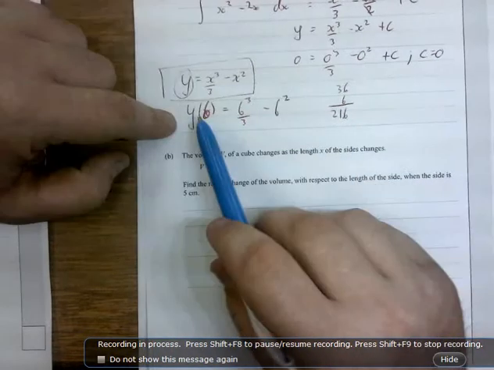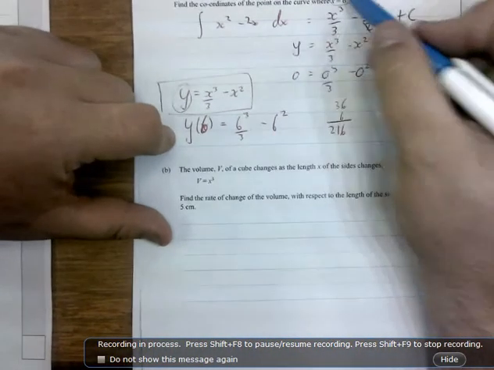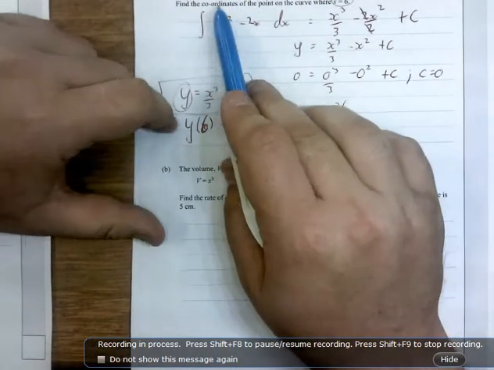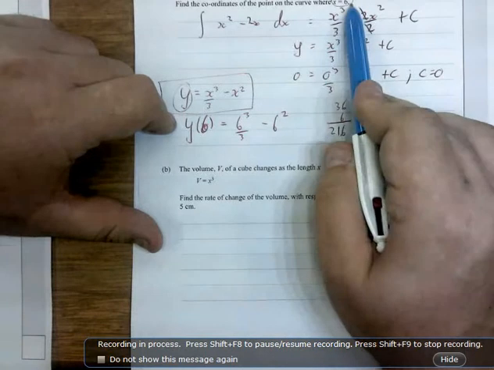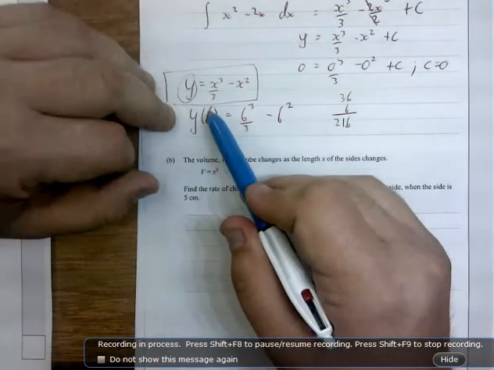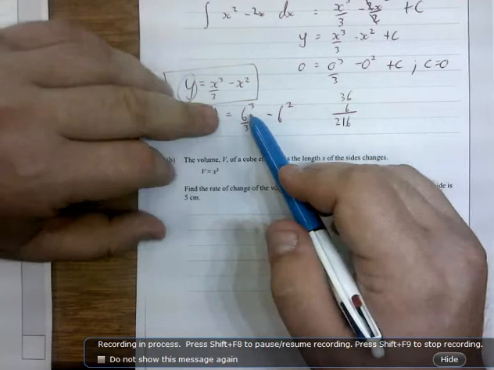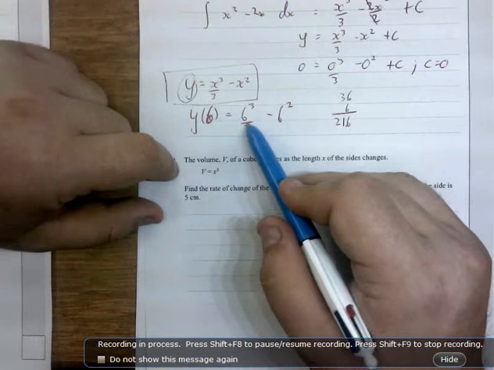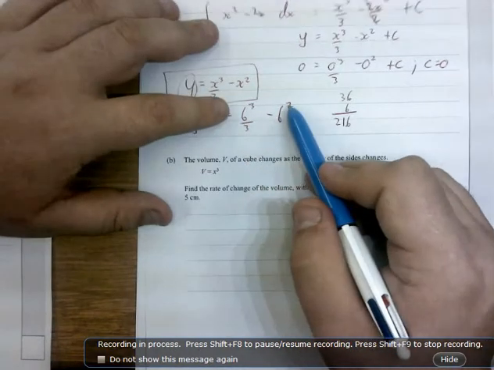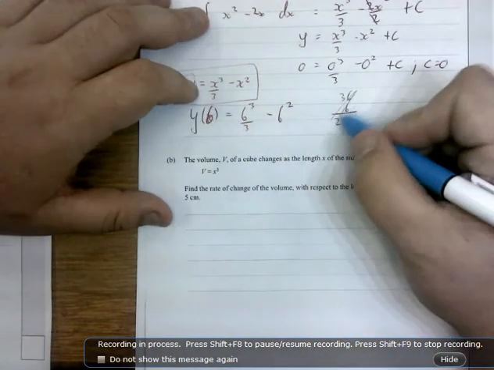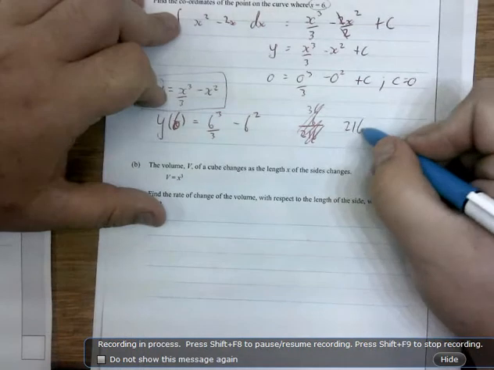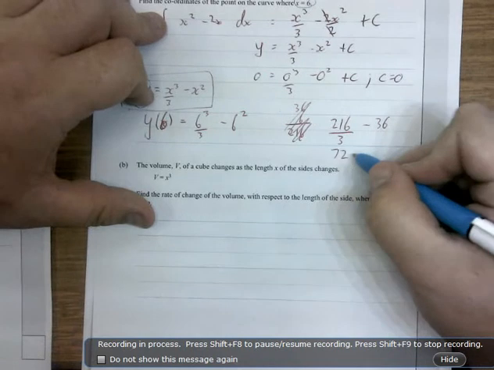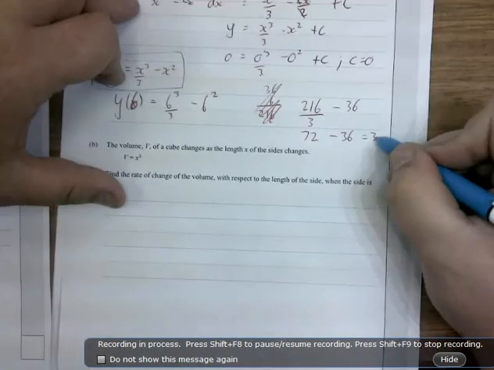Next we'll plug in and find the point when x is equal to 6, what does y equal to? So the y coordinate is the point on the curve when x is equal to 6. So if I put x is equal to 6 in, then I've got 6 to the power of 3 over 3 minus 6 to the power of 2, which gives me 216 divided by 3 minus 36, which is 72 minus 36, which is 36.